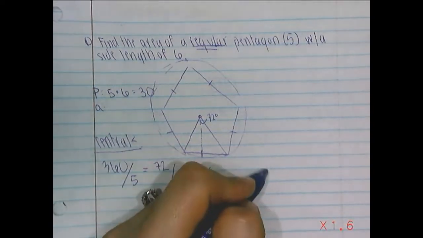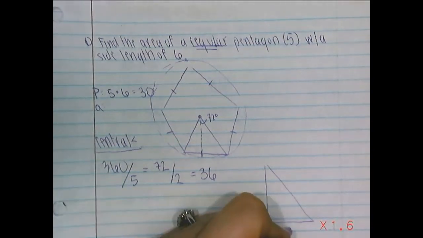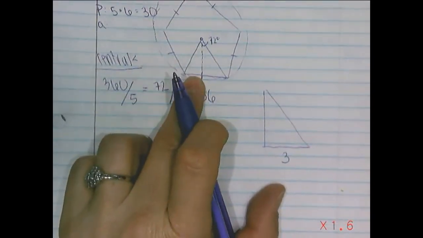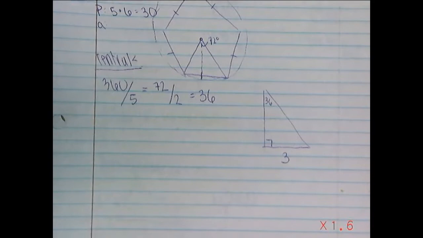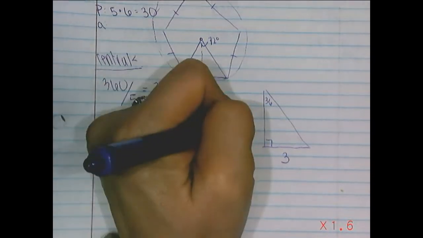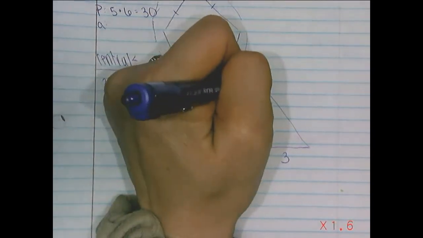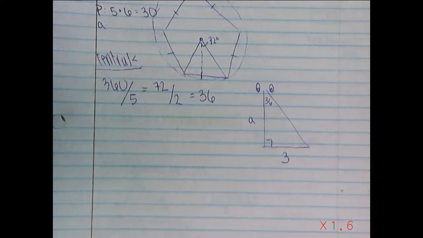So now I'm going to have this triangle where I know this side length is 3, because originally it was 6. And I now know this angle is 36. And I want to figure out what this side is. This is my apothem. I'm going to put googly eyes on here so that I can figure out where my opposite is and where my adjacent is.